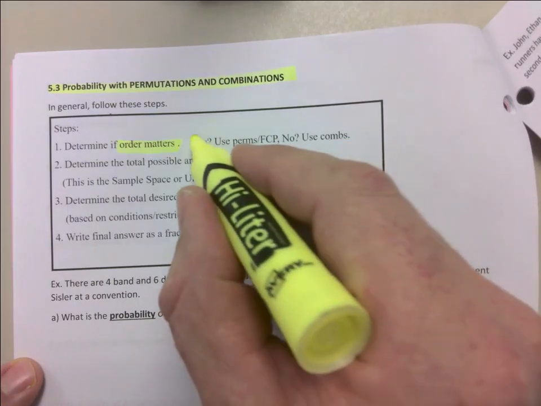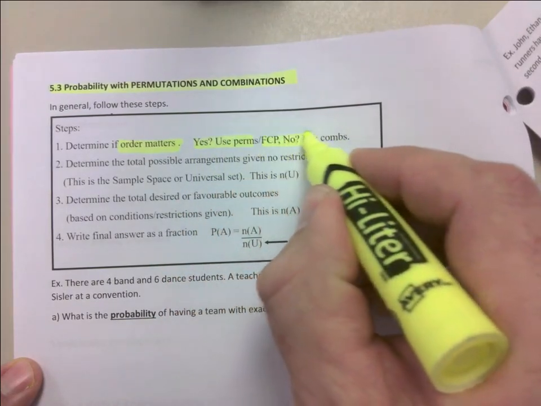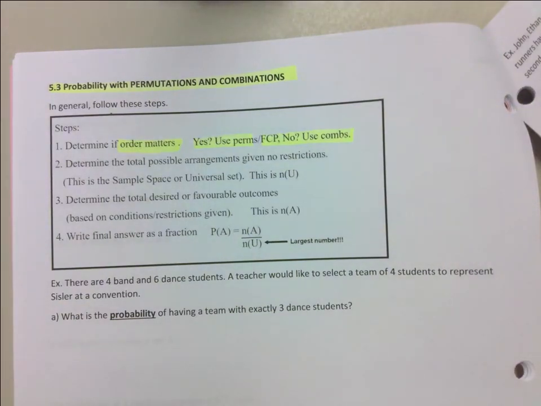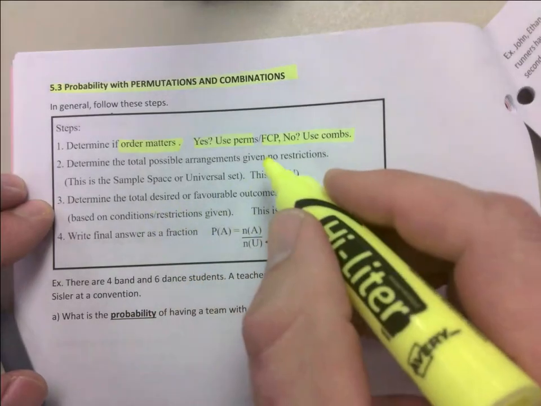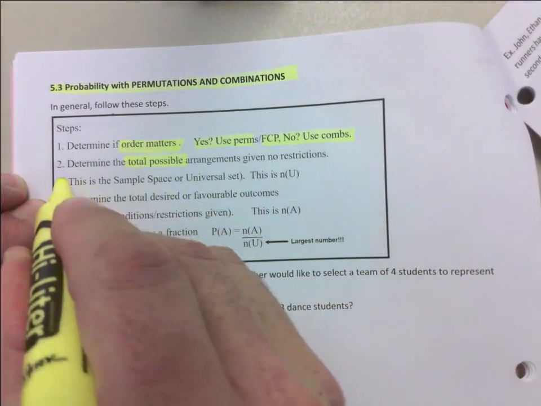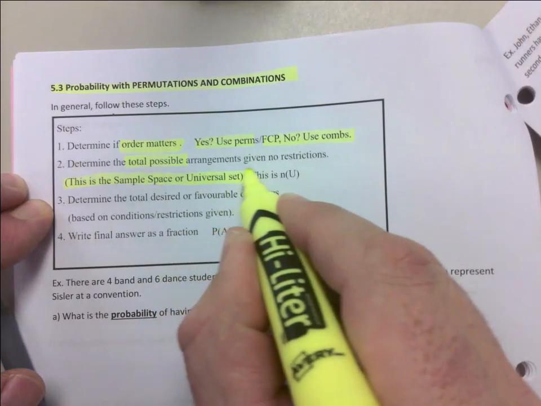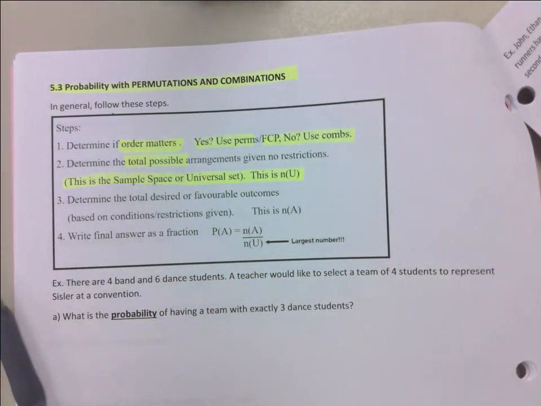So if yes, we use perms. If no, we use combinations. Determine the total possible arrangements given no restrictions. So this right here is your NU. I'm going to highlight that. All total possible, this is the sample space or the universal set, that is your NU.